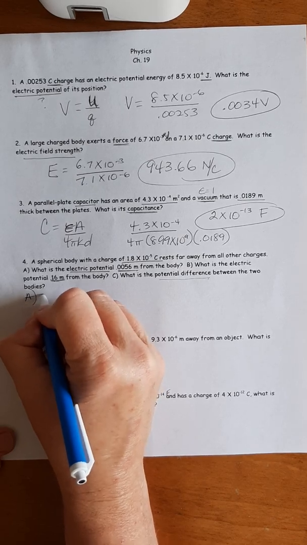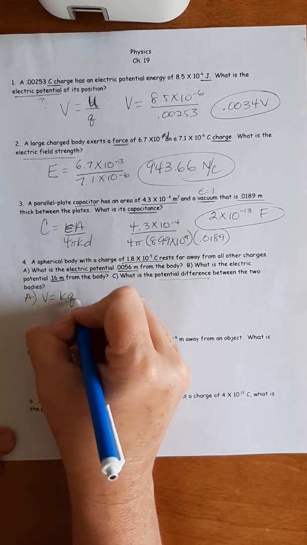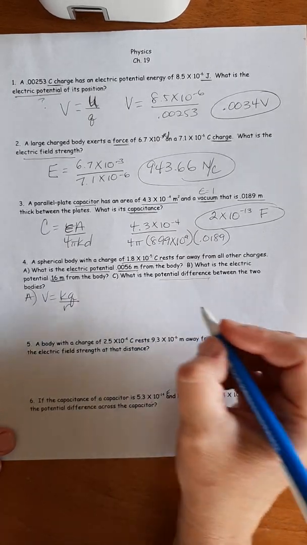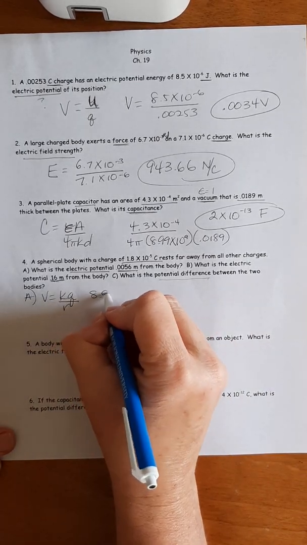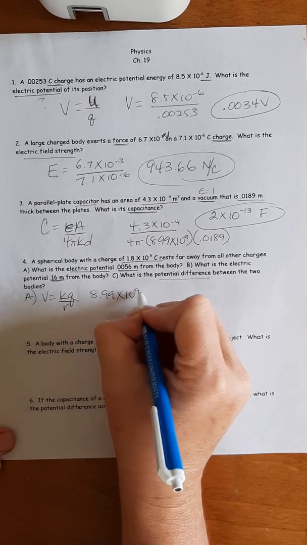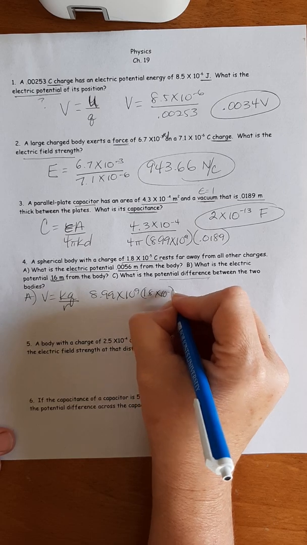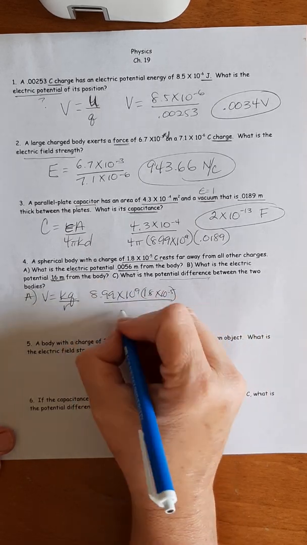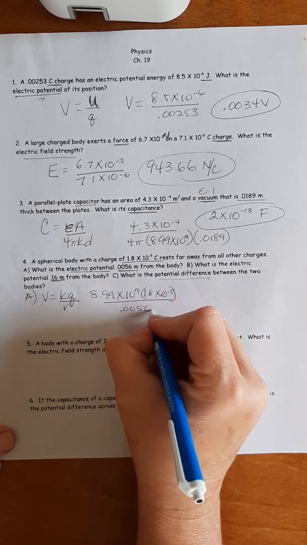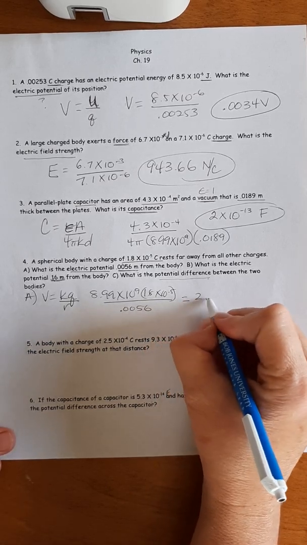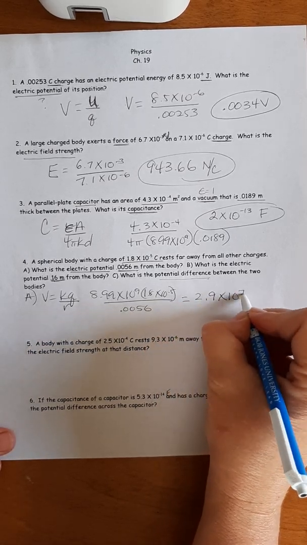Now electric potential, remember, equals KQ over R. So we're going to have 8.99 times 10 to the 9th. Charge, 1.8 times 10 negative 5th over distance, 0.0056. Plug it all in. You should get 2.9 times 10 to the 7th.